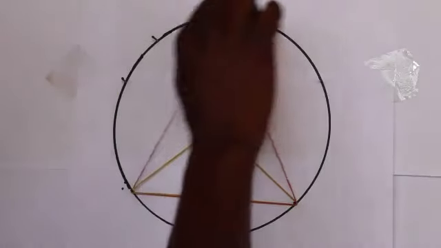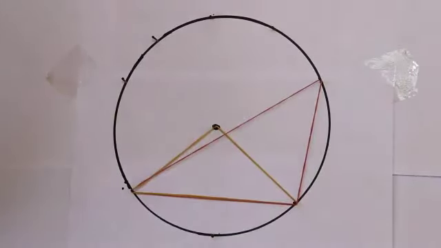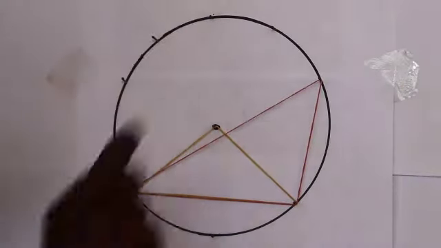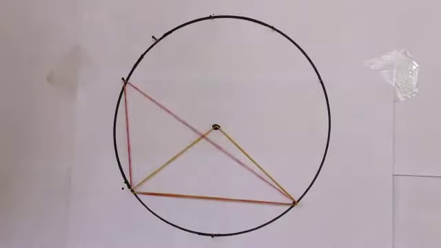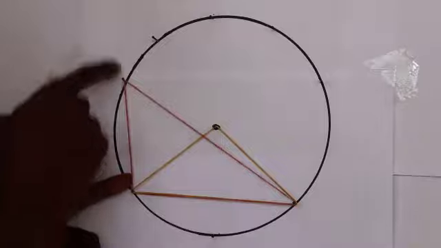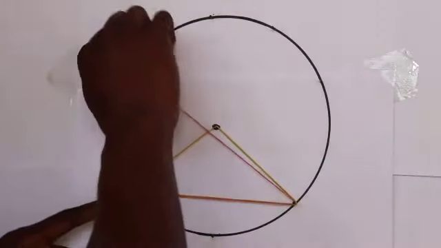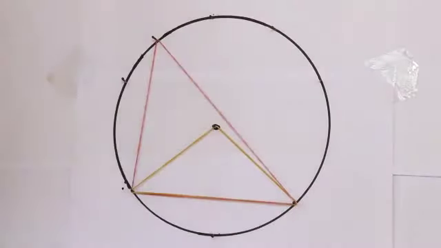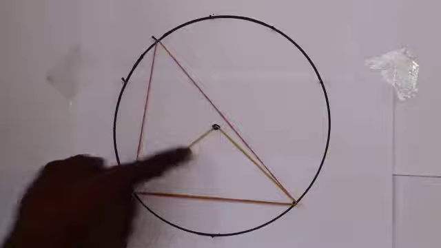So you can extend it to any part of the angle. It is the same thing, and I will have the same angle because it is at the circumference.